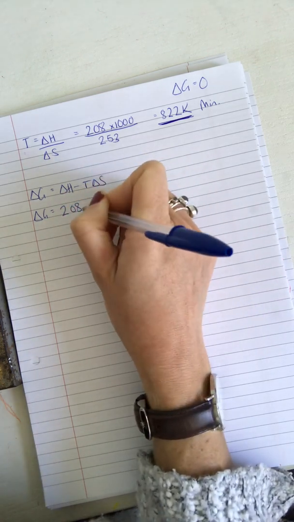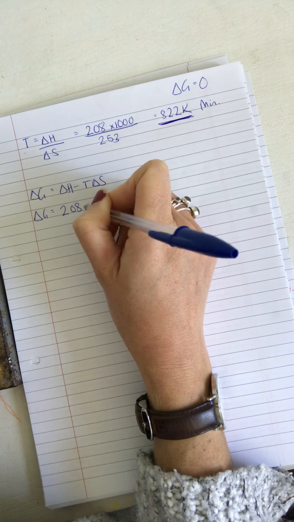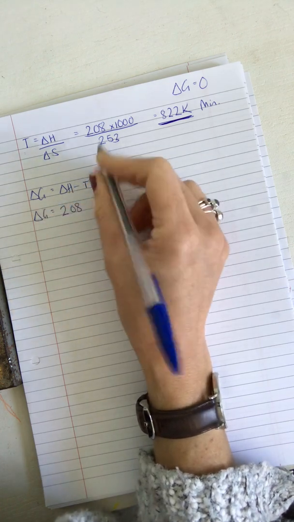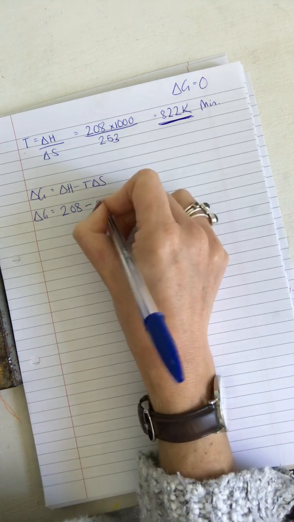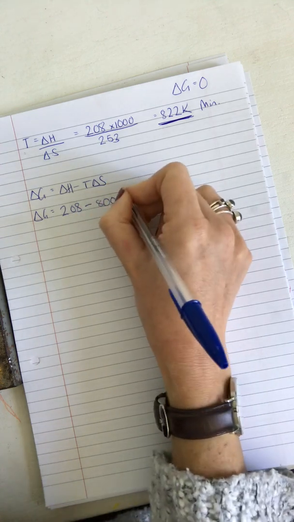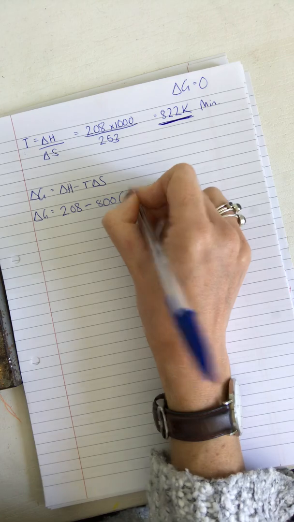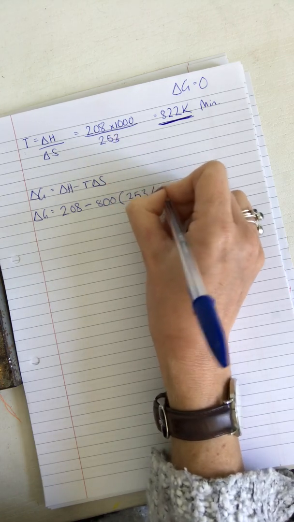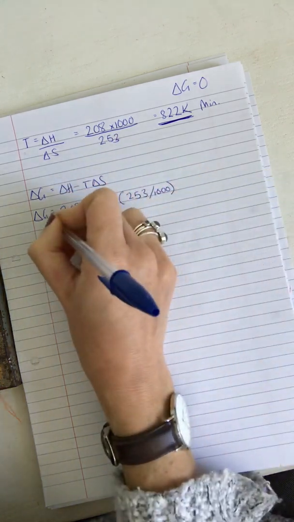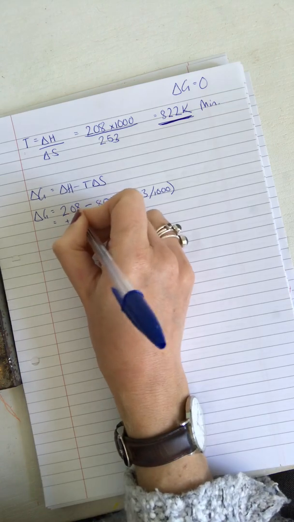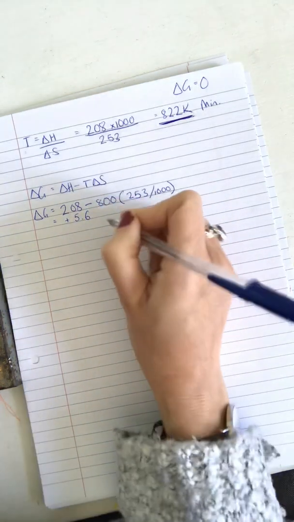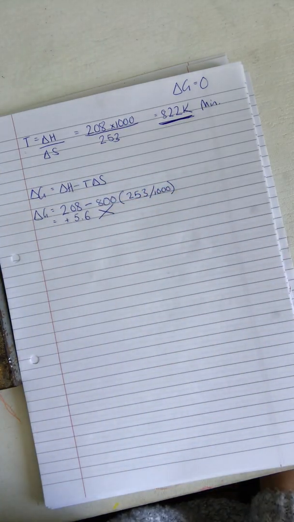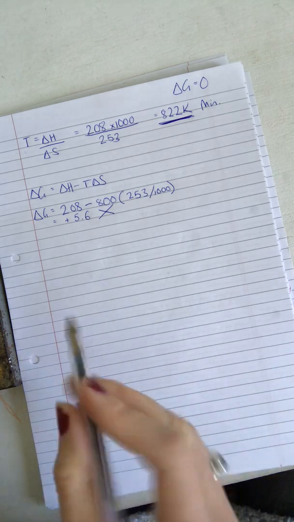208, and this time we're not going to multiply that by 1,000 because delta G is measured in kilojoules. So I'm going to say that 208 minus 800 multiplied by 253 divided by 1,000 to put our joules into kilojoules, and that will give you a value of plus 5.6, which means that reaction is not feasible because delta G is positive, it's more than 0.